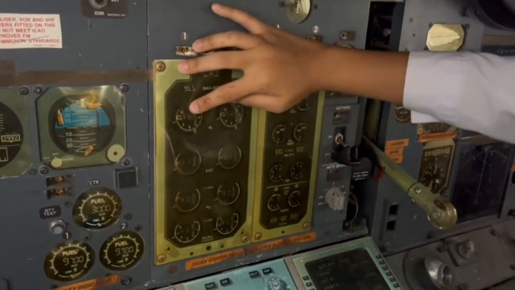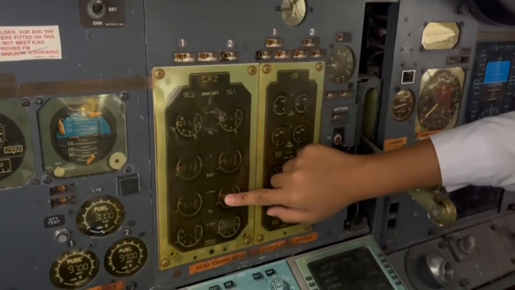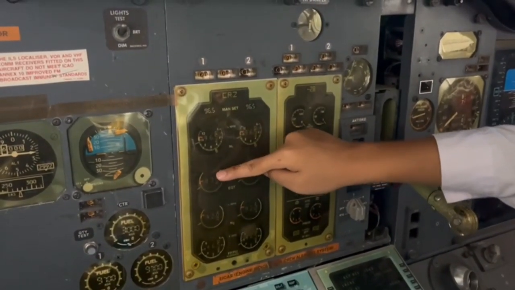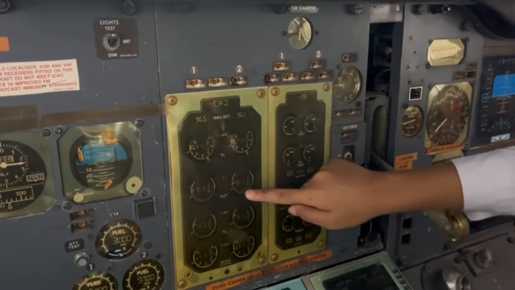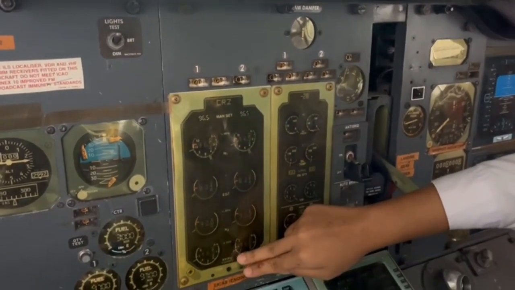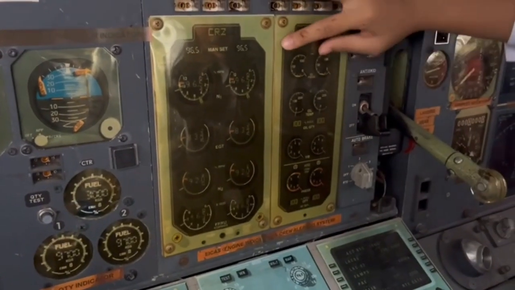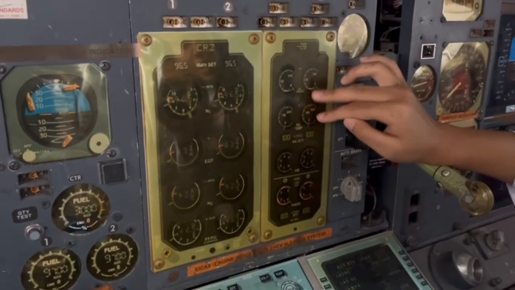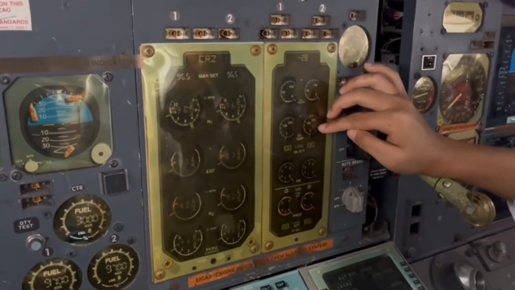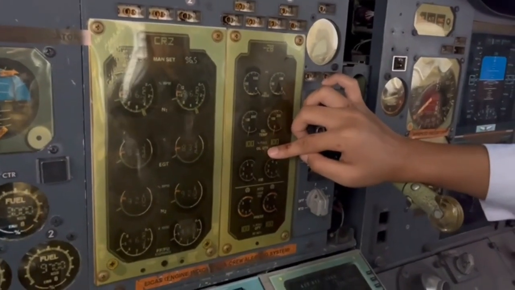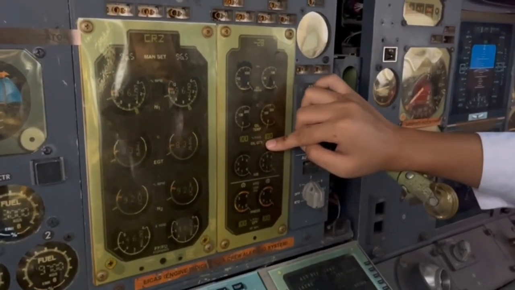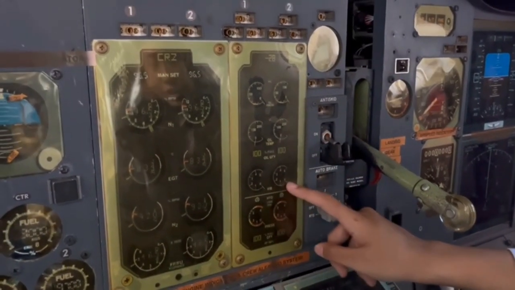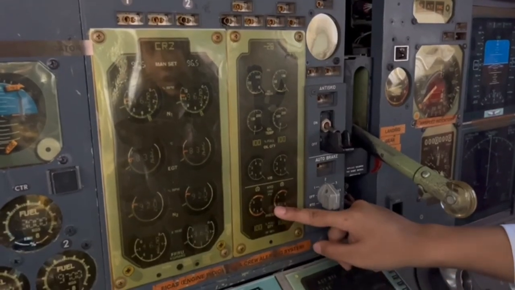Here, as you can see, we have N1 and N2. They show fan and high pressure turbine speed. Right here we have the exhaust gas temperature, EGT for short. Then we have fuel flow to show the fuel flow in the aircraft. And right here we have oil pressure to show the oil pressure of the aircraft. Under the oil pressure we have oil temperature to show the temperature of the oil. Here we have oil quantity to show the quantity that we have in the aircraft when flying. Next we have vibration levels, and here we have hydraulic pressure to show the pressure of the hydraulics.